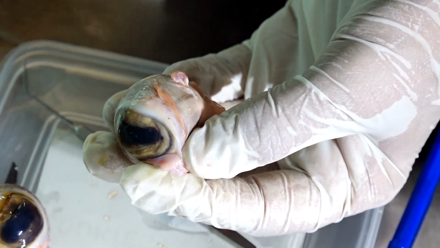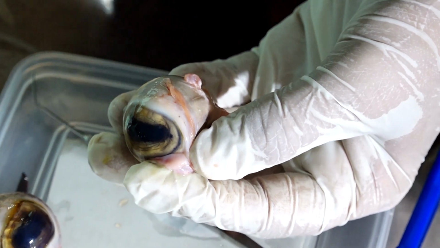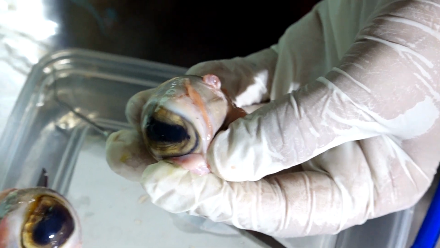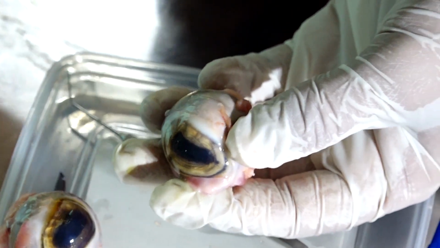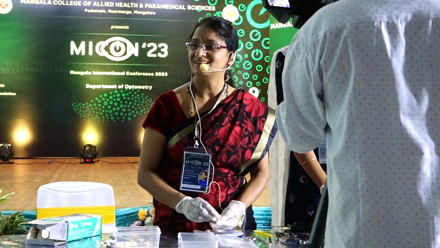So in the picture also you are seeing the different structures. In case you are not able to see there, let me know. I will show the structures once again in detail. Okay. You can keep moving the slides, please. Okay. So shall we go inside the eye?